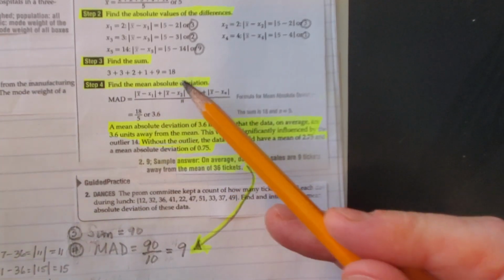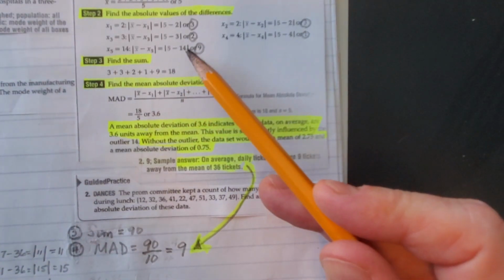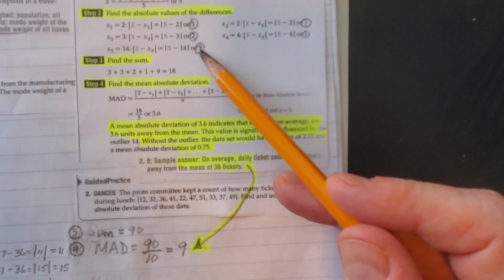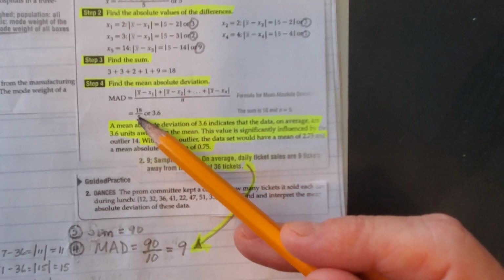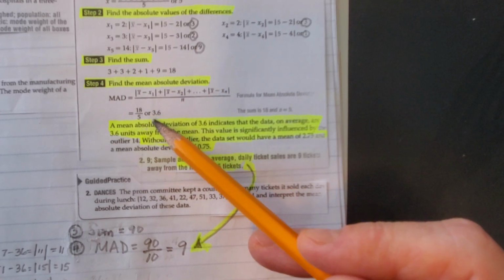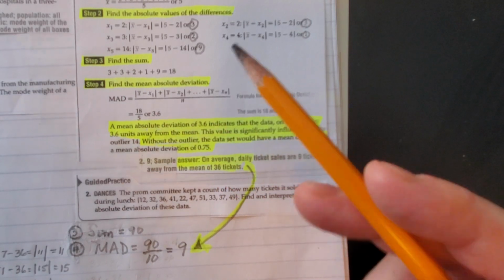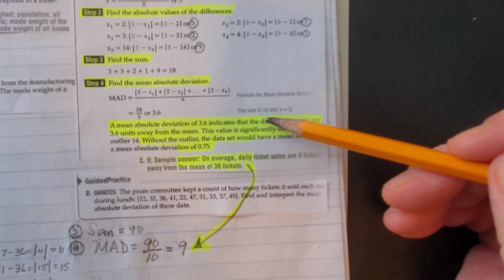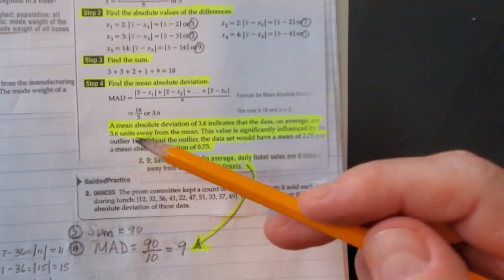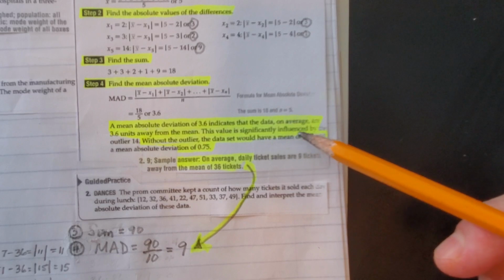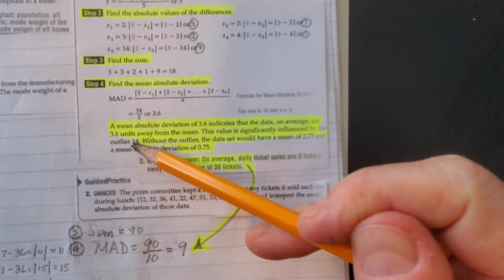You just found the sum of the absolute deviations. Now you divide by 5 because that's the number that you have, and this gives you what's called the mean absolute deviation, 3.6. What's that mean? A mean absolute deviation of 3.6 indicates that the data on average are 3.6 units away from the mean. This value is significantly influenced by the outlier 14.